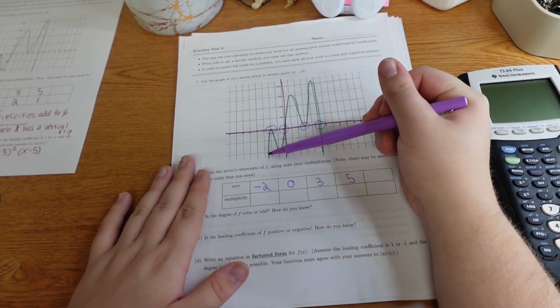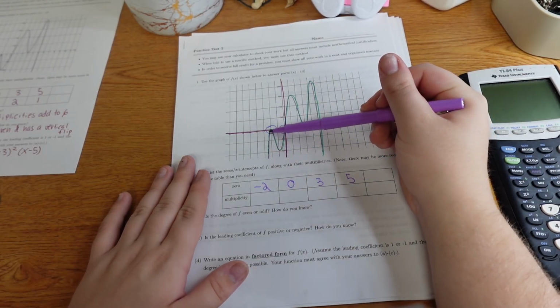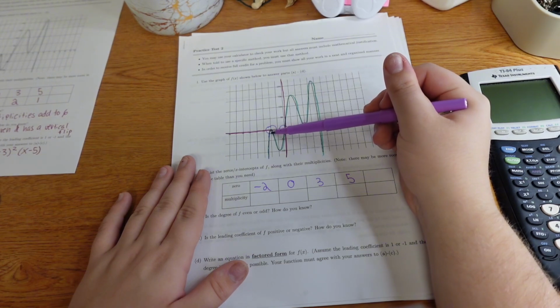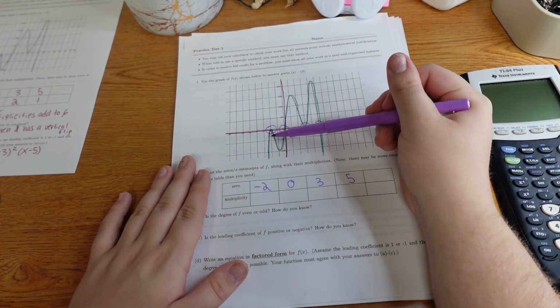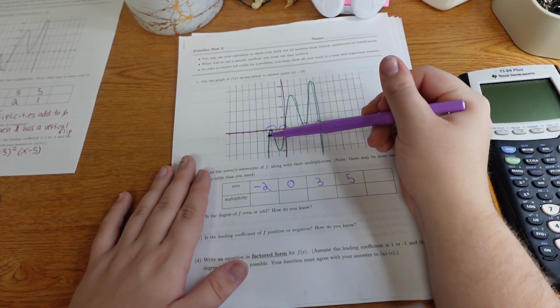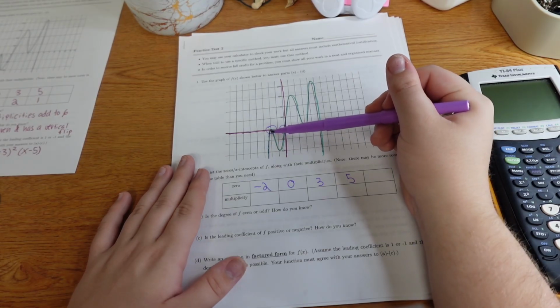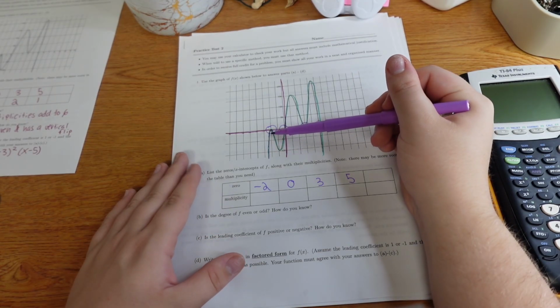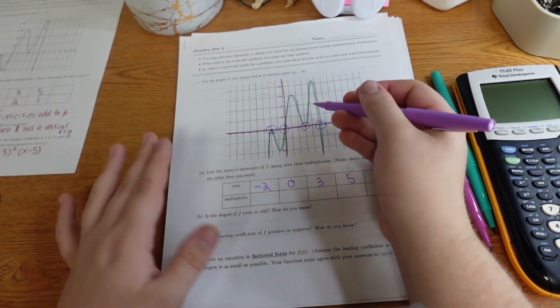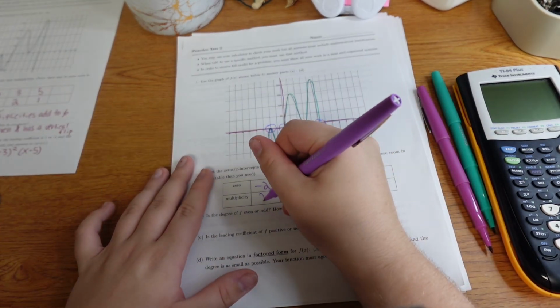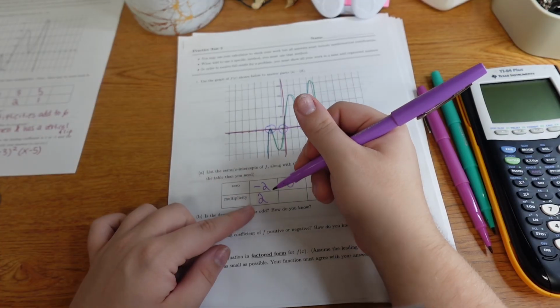We're going to follow along the line we made until we get to -2, 0. We do see that it is kind of going back and forth because it's going to make that parabola shape. Because it's making that parabola shape, we know that it bounced off of itself twice. So because it bounced off of itself twice, we're going to write a multiplicity of 2.